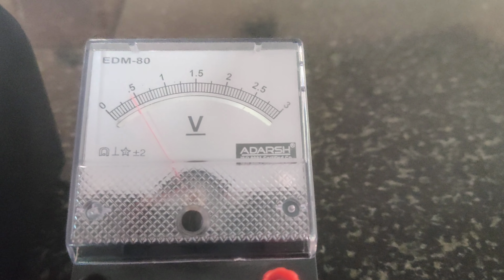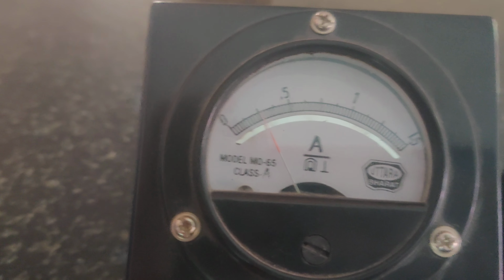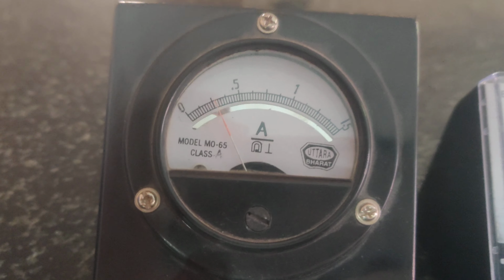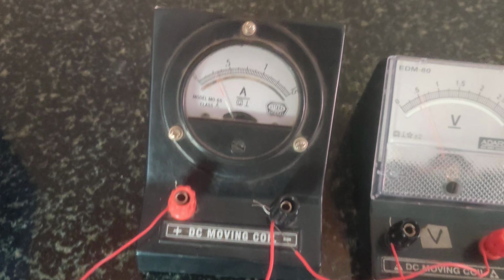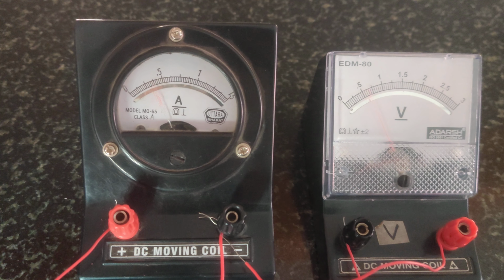The voltmeter is showing a reading of 0.5. You can take the reading in the ammeter, it is 0.25. Next, we will note it down in the manual. Again, if we move, see the reading.